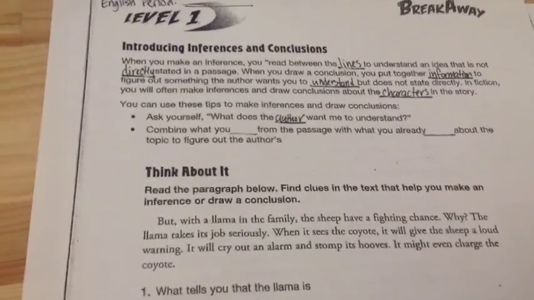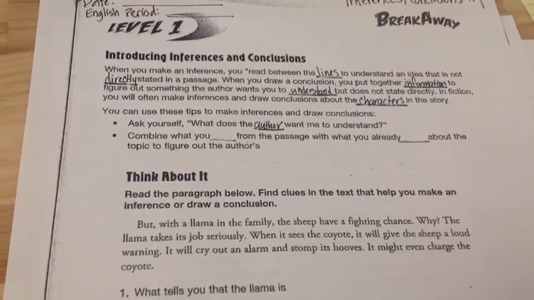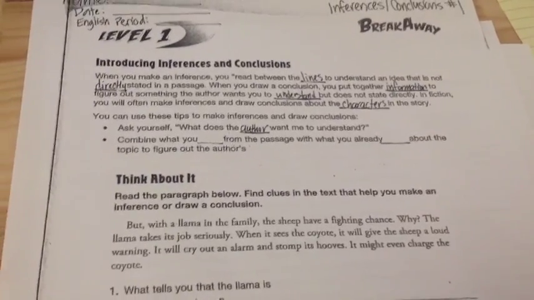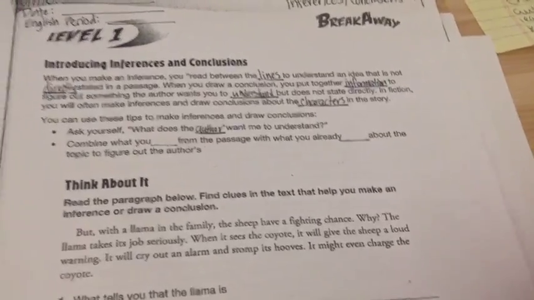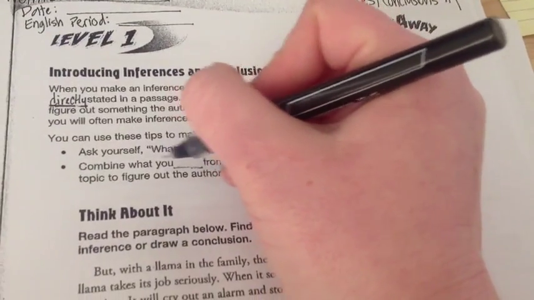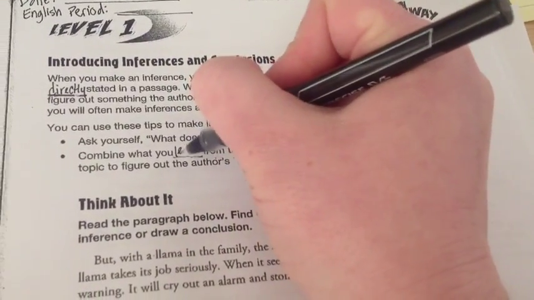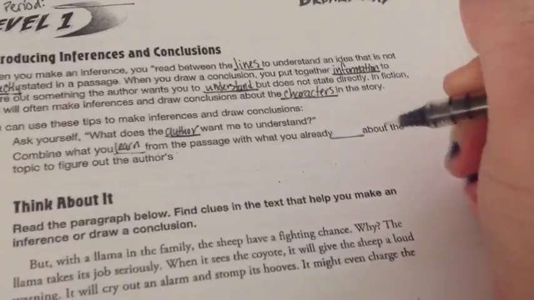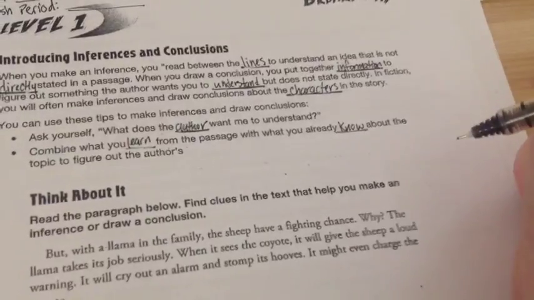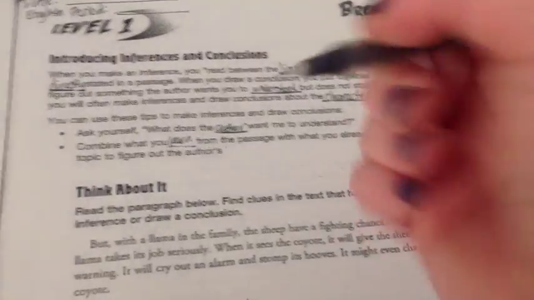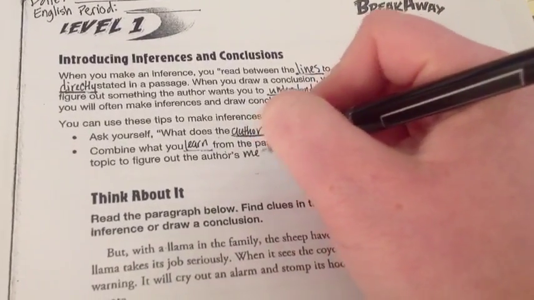The second tip, combine what you learn from the passage with what you already know about the topic to figure out the author's meaning. Let's go ahead and put it. Combine what you learn from the passage with what you already know about the topic to figure out the author's meaning.